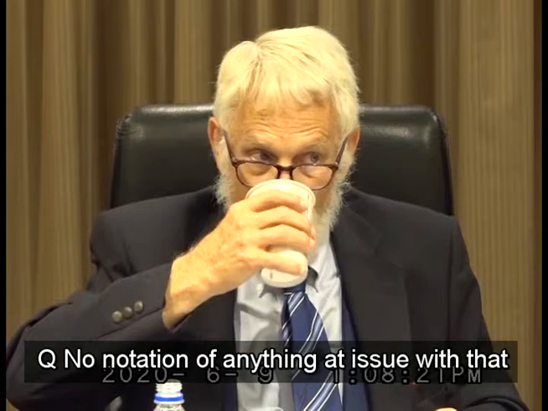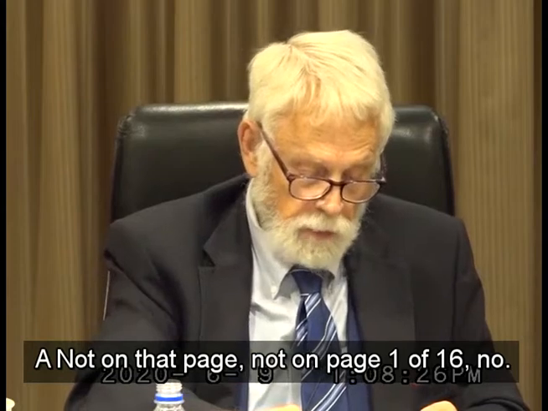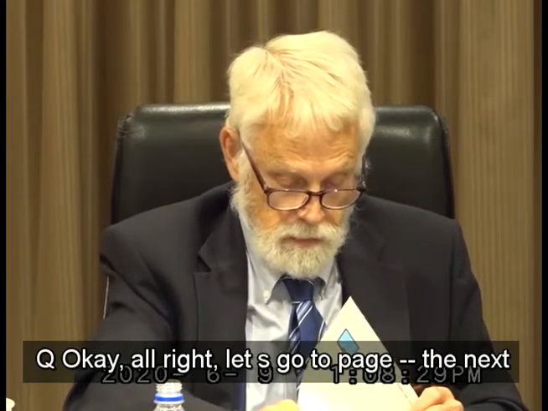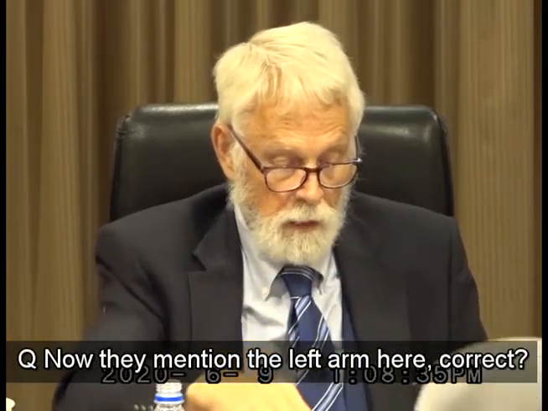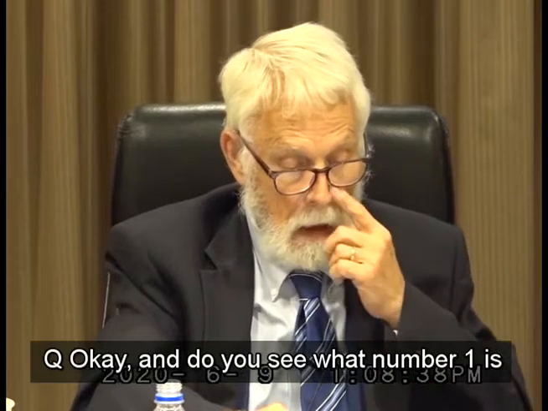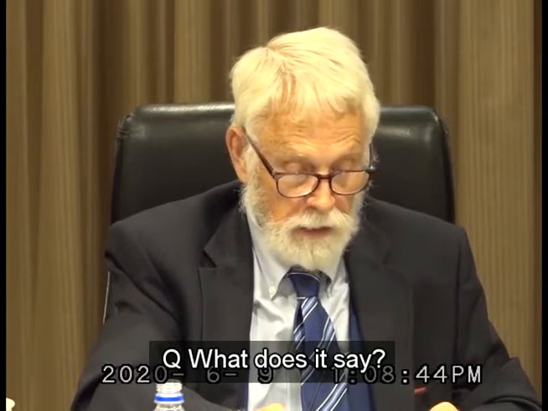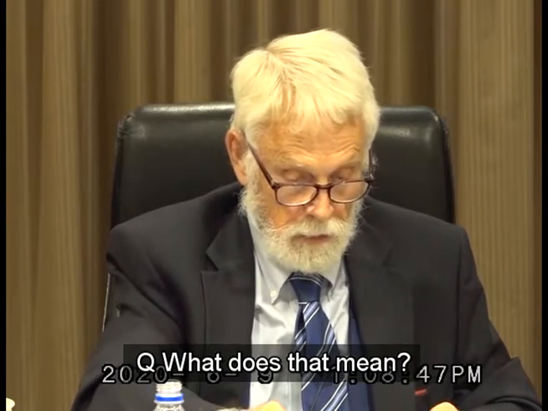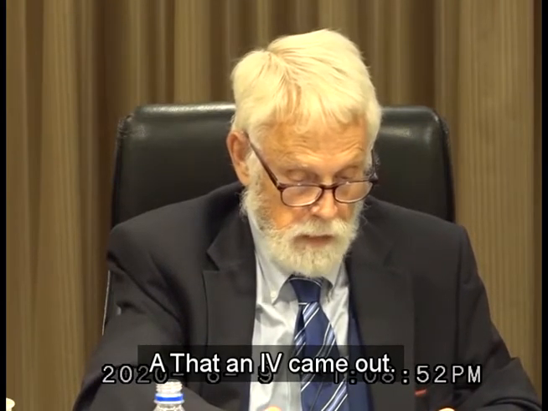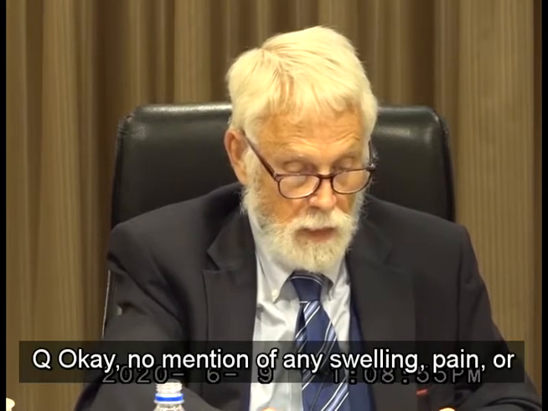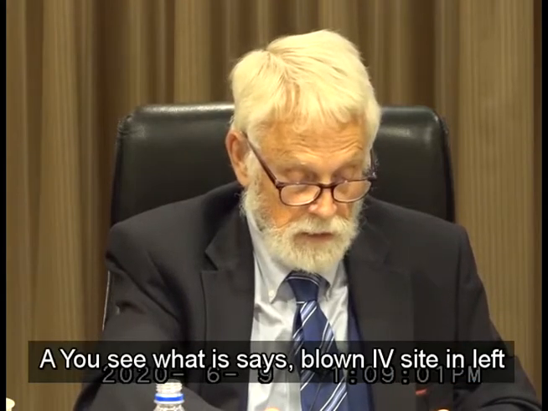No notation of anything at issue with that left arm, correct? Not on that page, not on page 1 of 16. No. Okay. All right, let's go to the next page. Okay. Now they mention the left arm here, correct? Well, they put an X on it, yes. Okay. And you see what number 1 is underneath that, describing what that X is? Yes. What does it say? It says blown IV site. Okay, what does that mean? That an IV came out. Okay. No mention of any swelling, pain, or discoloration, or any deformity of that left arm. You see what it says, blown IV site, that's all.